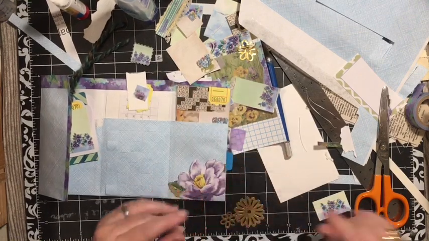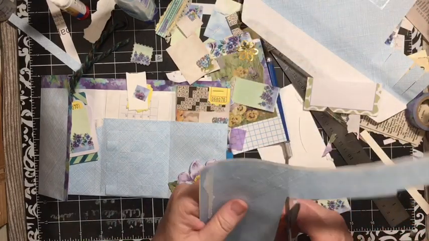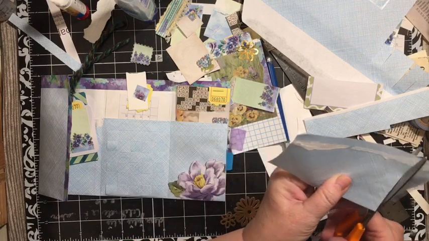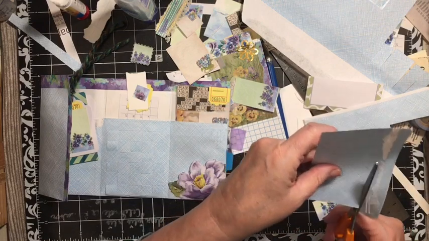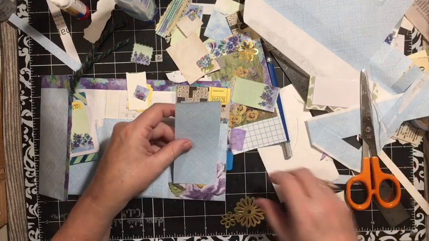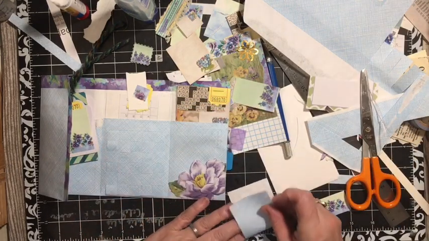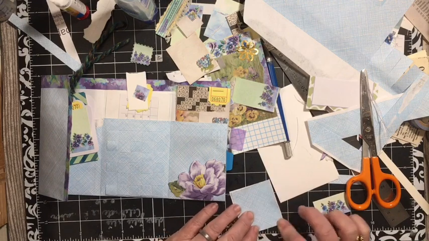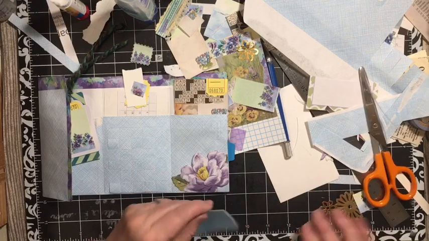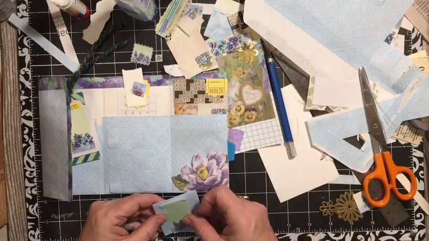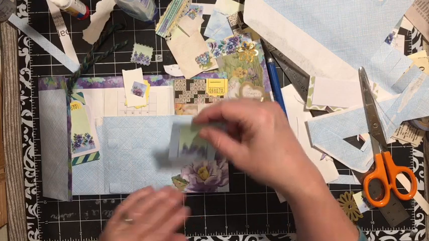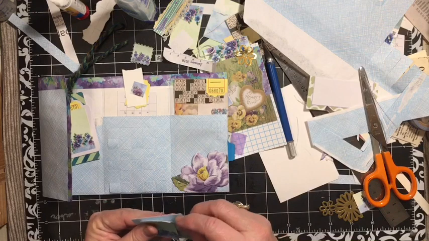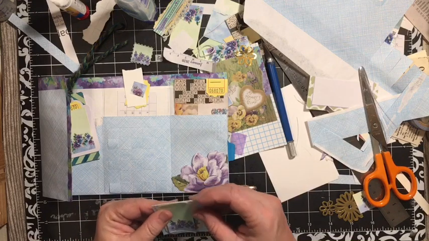And then we're going to go ahead and produce a little note paper flip thing that will go in there. Because, you know, we've got the stuff. And we're getting down to the end of our paper, of what we need to make.